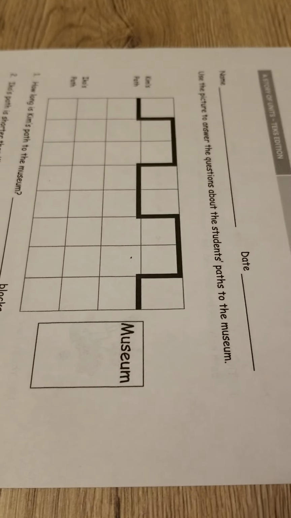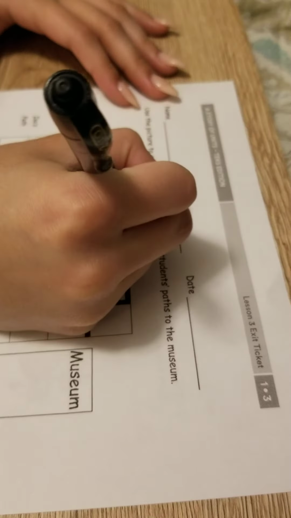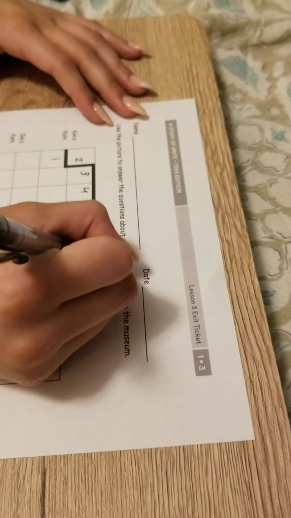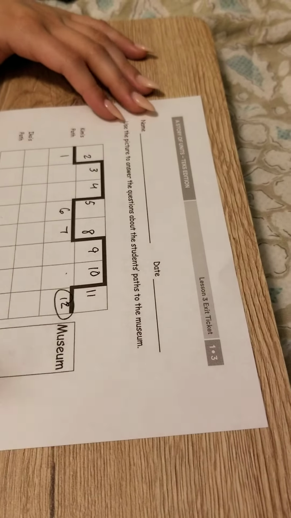Alright, almost done. Use this picture to answer the questions about the student's path to the museum. So we're going to have to draw Eco's path, I'm guessing. So we're comparing Kim and Eco. So how long is Kim's path to the museum? So we're going to have to count again. Alright, that's 1, 2, 3, 4, 5, 6, 7, 8, 9, 10, 11, 12. Okay, so Kim has 12 lines or blocks to get to school.